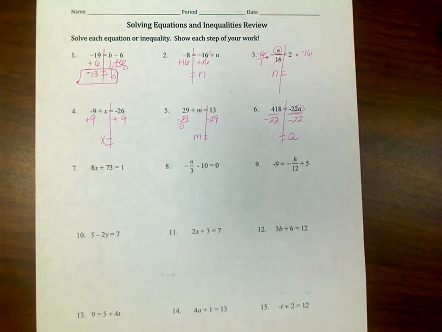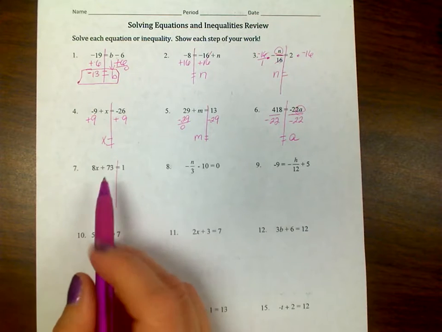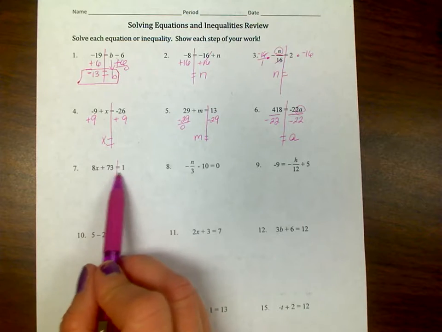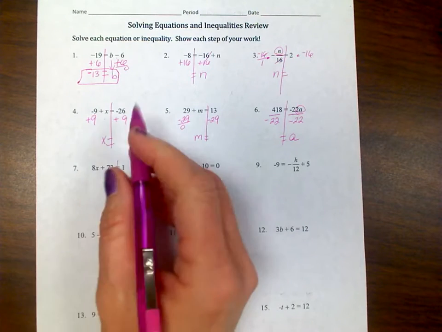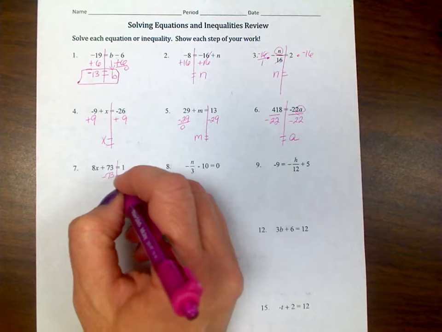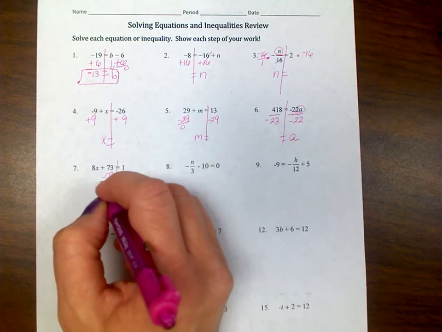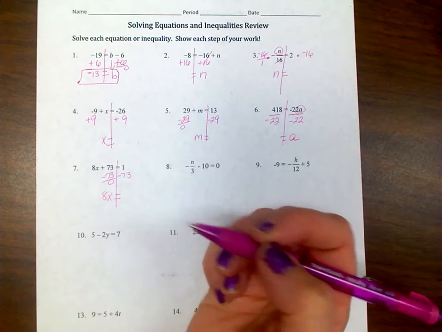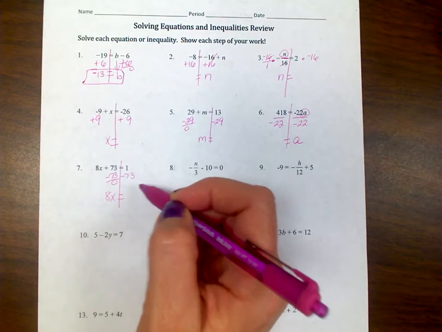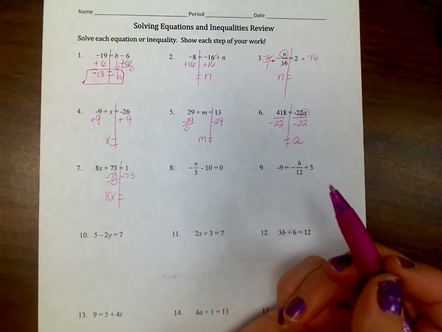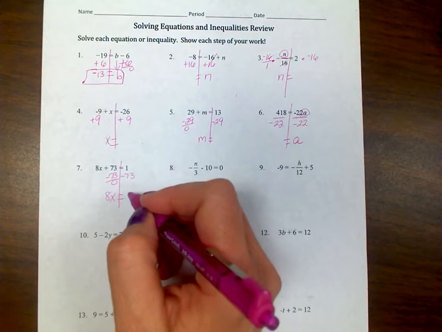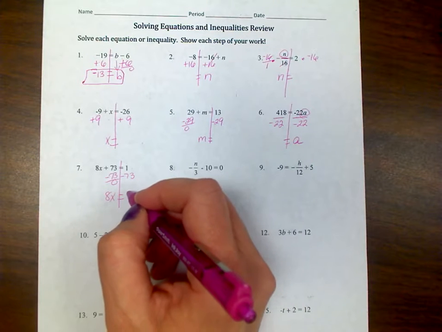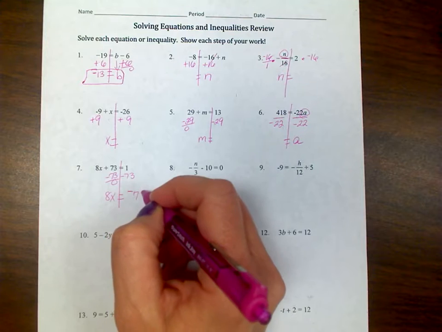Number 7, we have whole numbers without a variable, so we want to put those together first. If it's a positive 73, we want to subtract 73 from both sides. Leaves you with 8x equals 1 minus 73. That should leave you with negative 72.